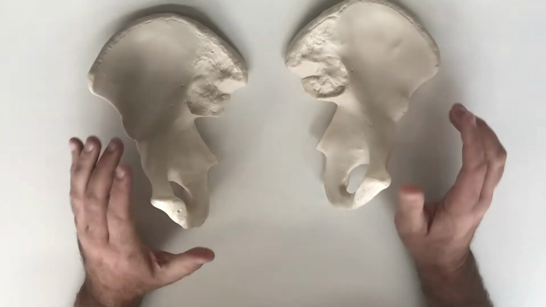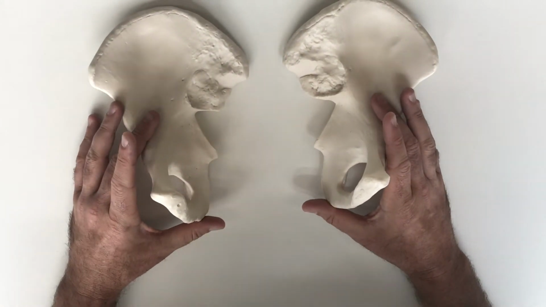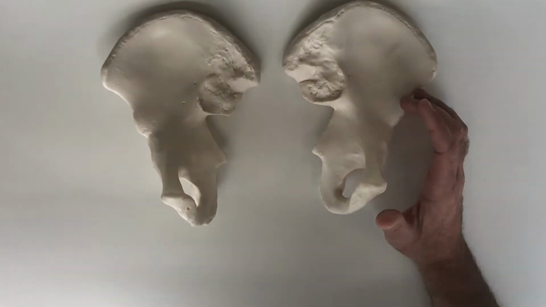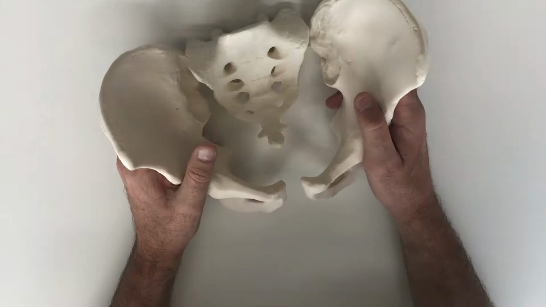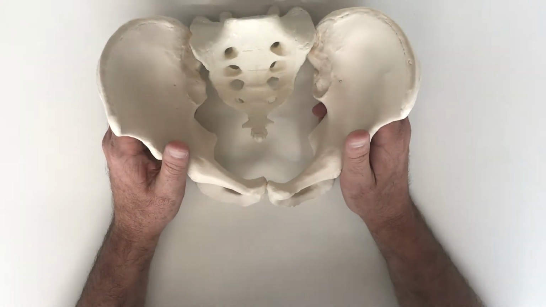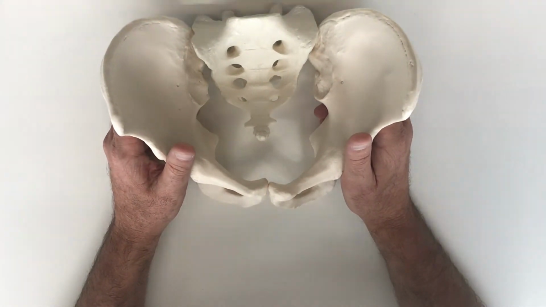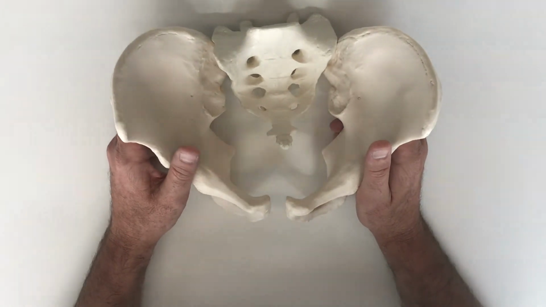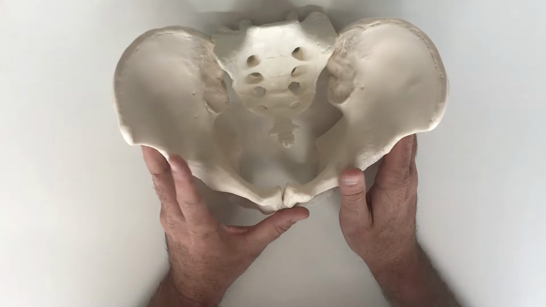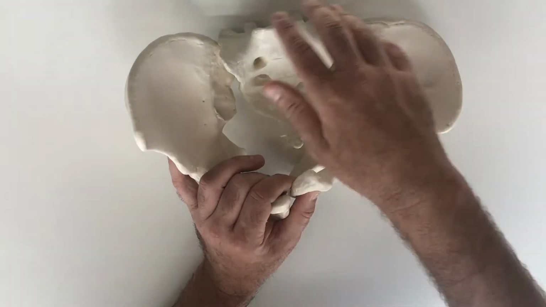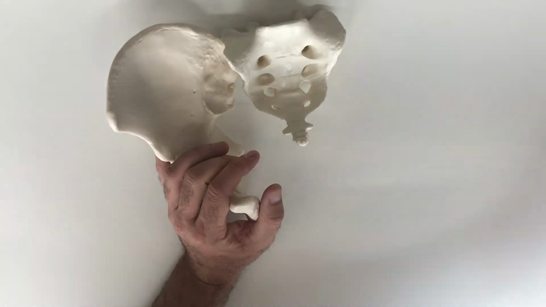Together they form the pelvic girdles, so two bones make up the pelvic girdle. And then if we add the sacrum and the coccyx in the middle, so they join like that, that is my pelvis. So there's three distinctly different things there. One coxal bone, two bones form the pelvic girdle, and then all of these combined forms the pelvis.